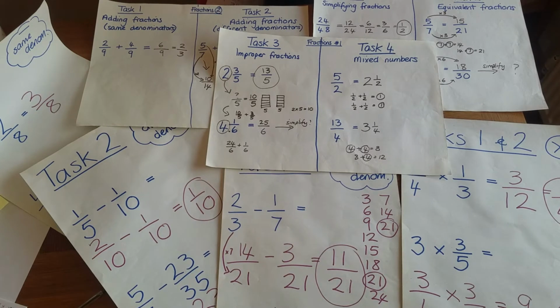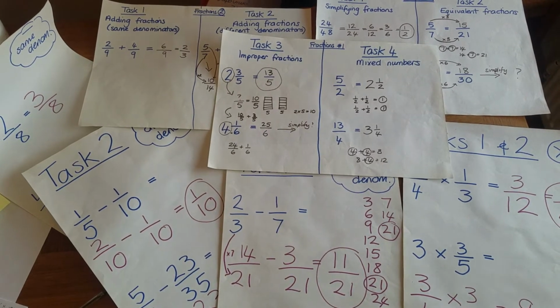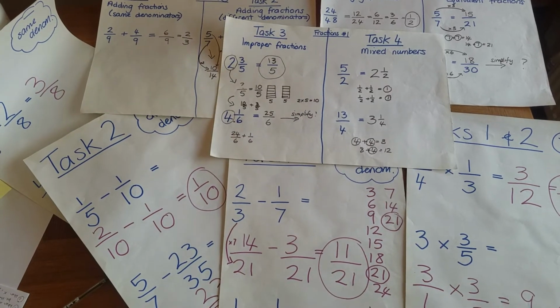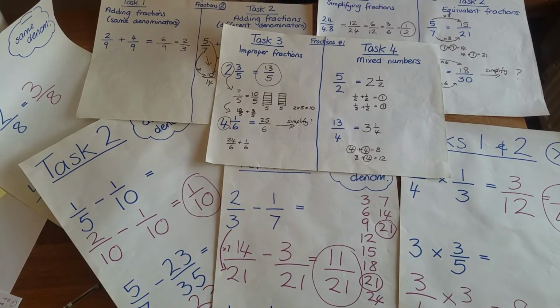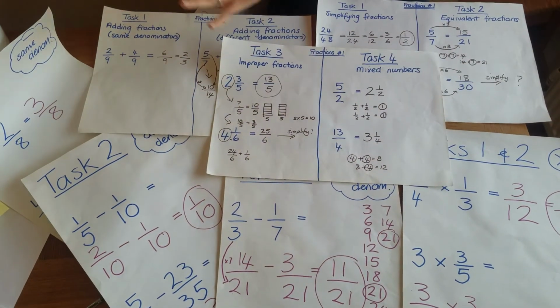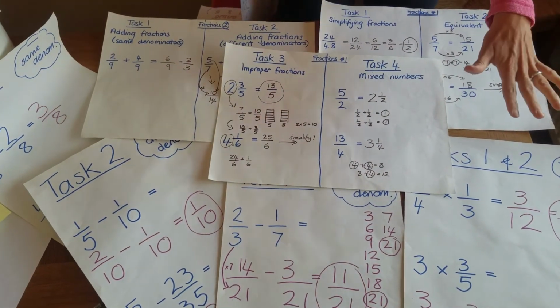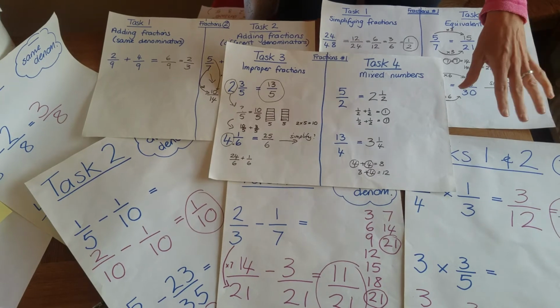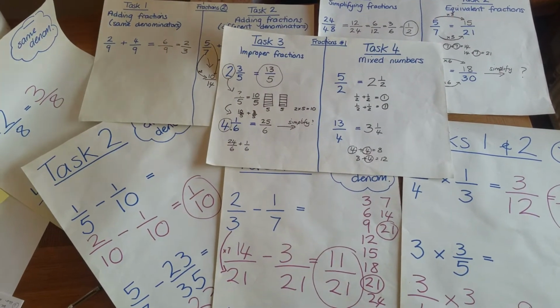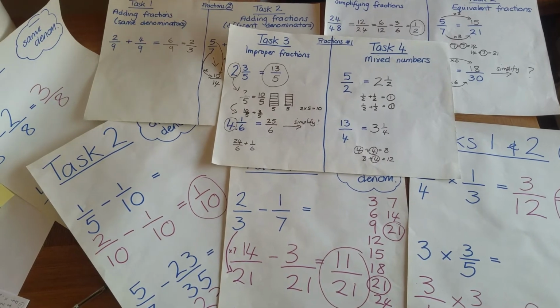Okay, Year 7, the other set of tasks that you've got to do this week is basically a revision of all the things we've done with fractions. These are all of our notes and our examples from all the videos. You can go back and watch the previous videos, but I'm about to give you my top tips for answering fractions questions. Are you ready?